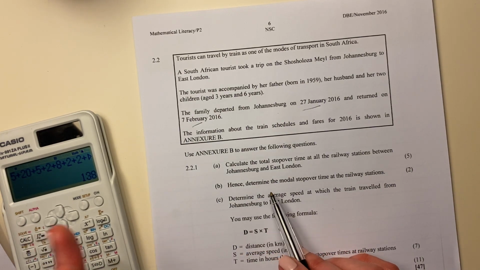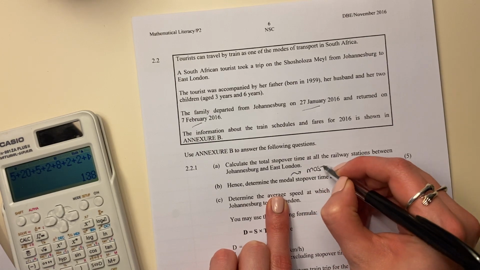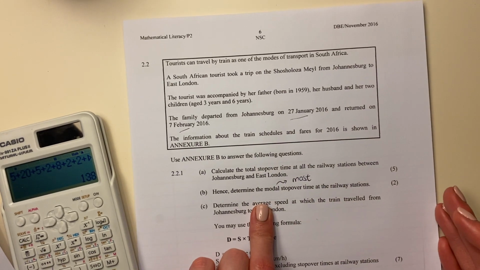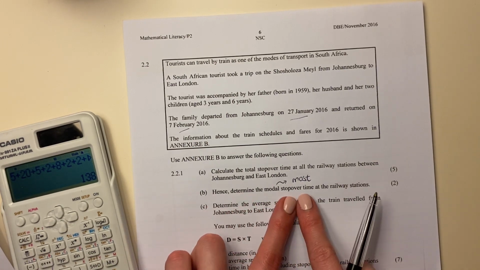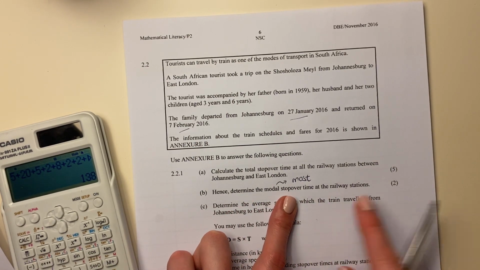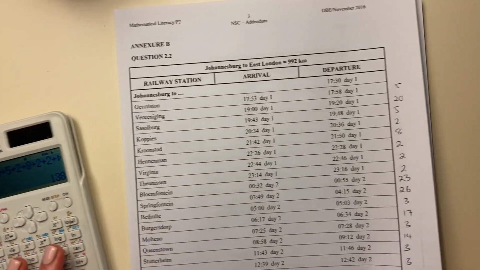It says, hence, determine the modal, right? What does modal mean? It means most, right? So remember, you need to know all these sort of jargon words to make sure you understand questions. Hence, determine the modal stopover time at the railway station. Okay, modal means the most, right? So what is the most common?